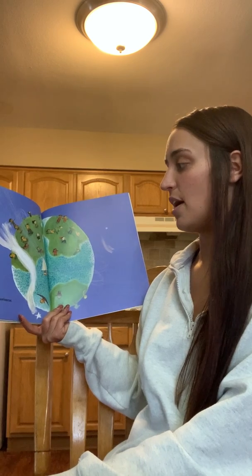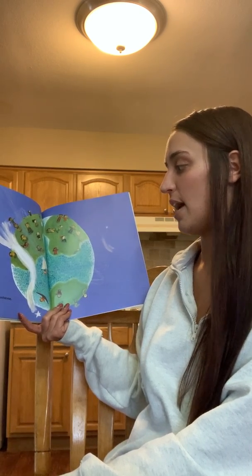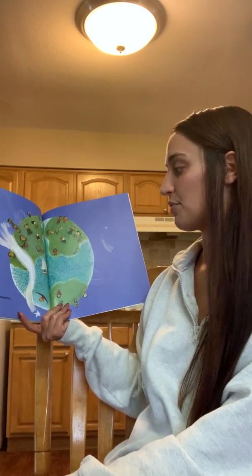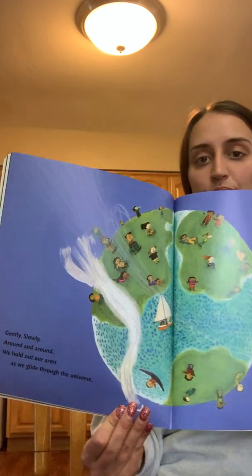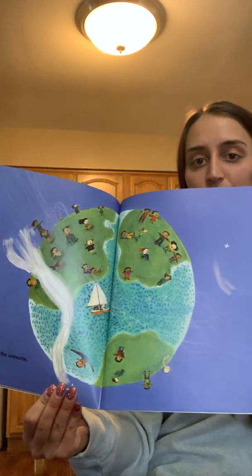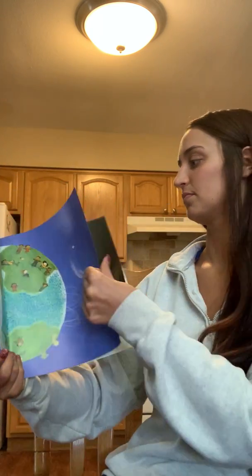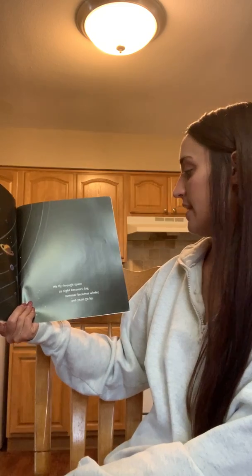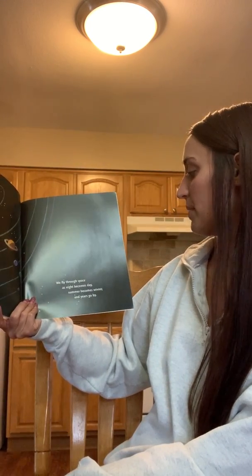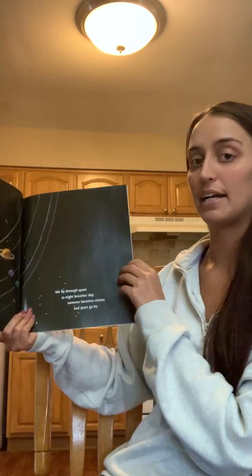Gently, slowly, around and around, we hold out our arms as we glide through the universe. We fly through space as night becomes day and summer becomes winter and years go by.